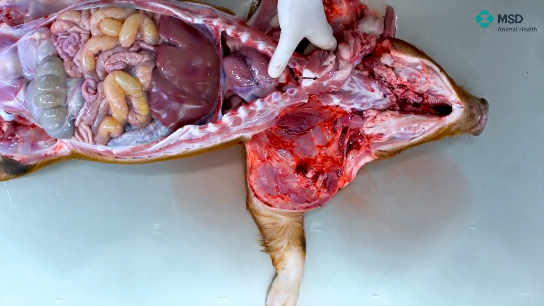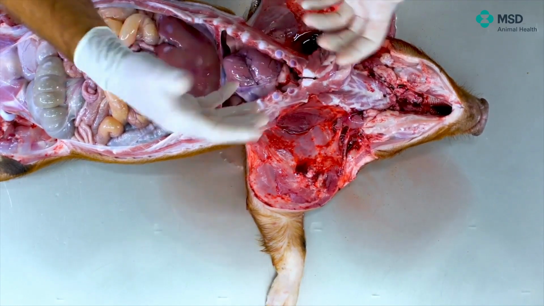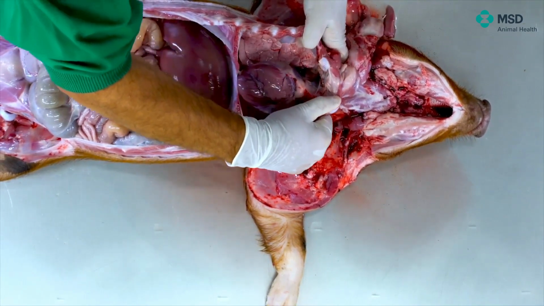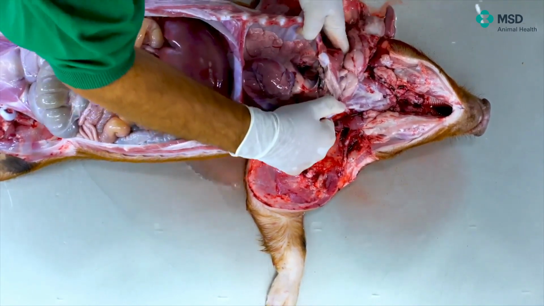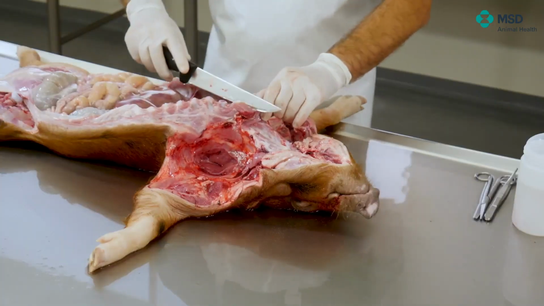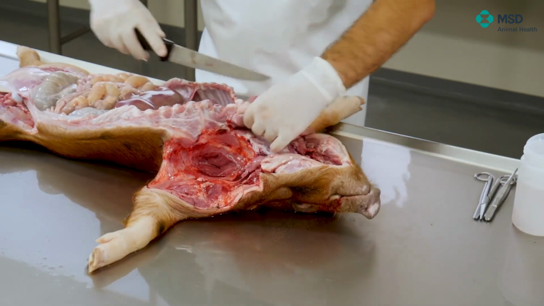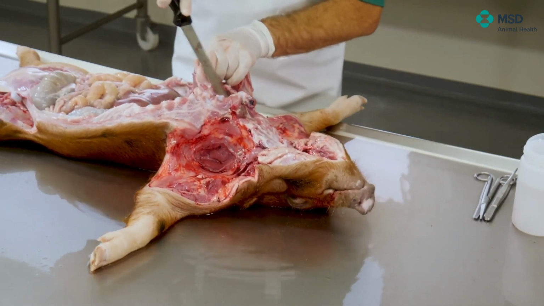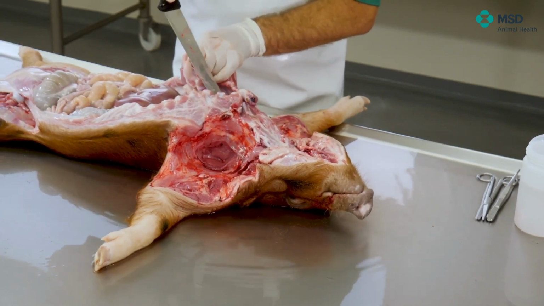And even if this is not nice, it works very well. I separate both thoracic walls by just making this kind of a fork. So now I can separate it. I'm just cutting one side and the other and trying to take the whole cardiorespiratory tract out.